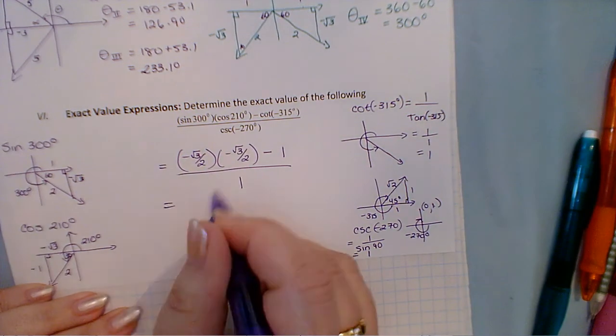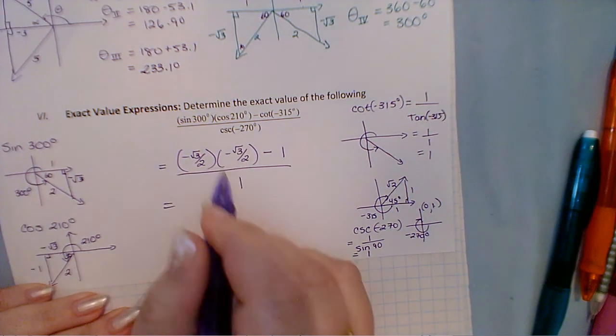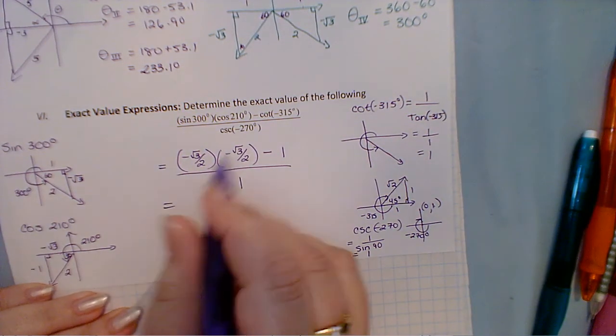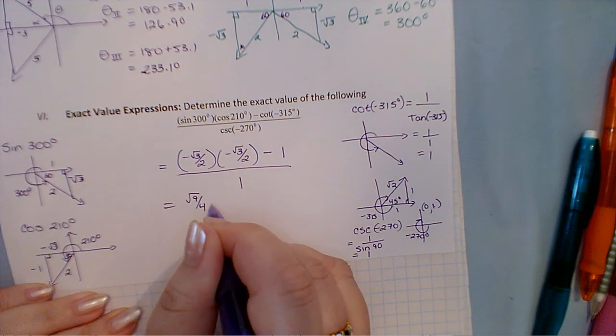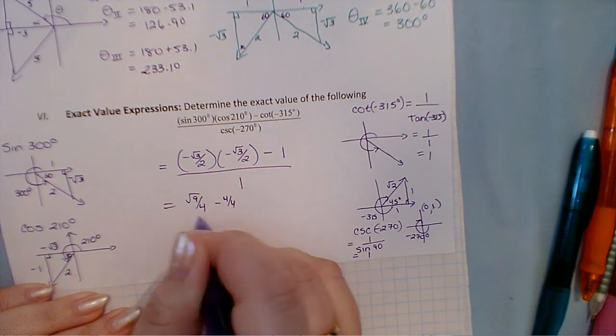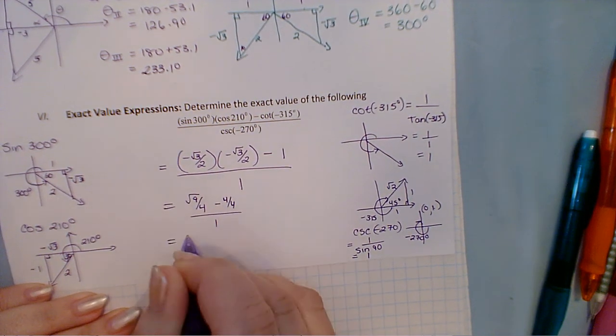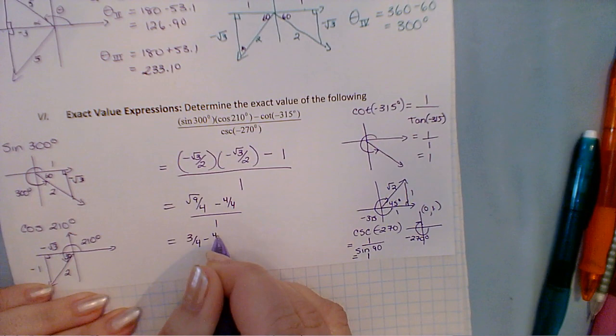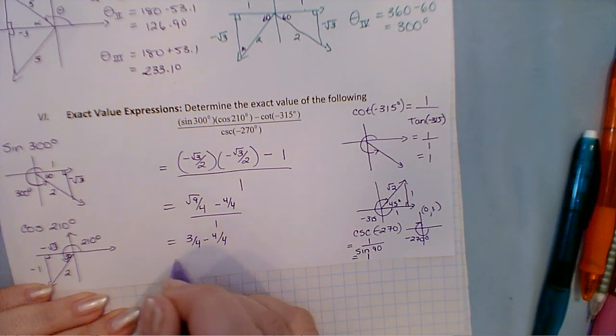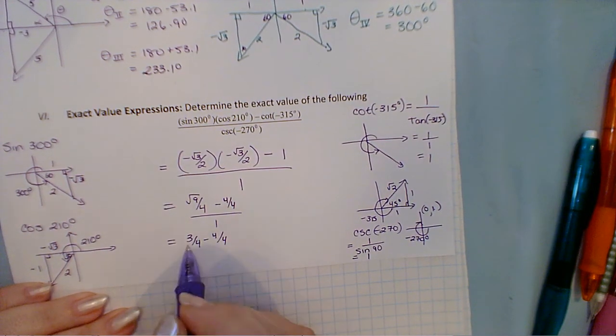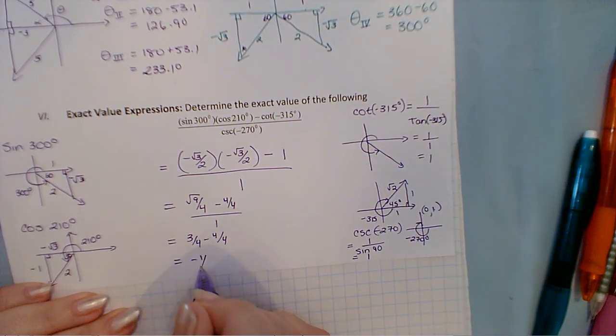When we work this out, multiply before you add and subtract. Negative times negative is positive. So we got root 9 over 4 minus 4 over 4 all over 1. So we got 3/4 minus 4/4. I don't have to write the divided by 1. This is -1/4.